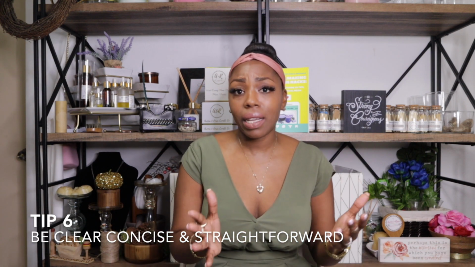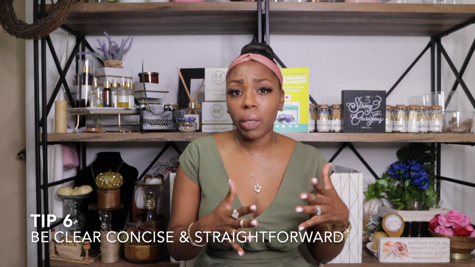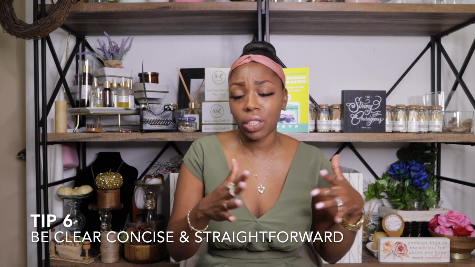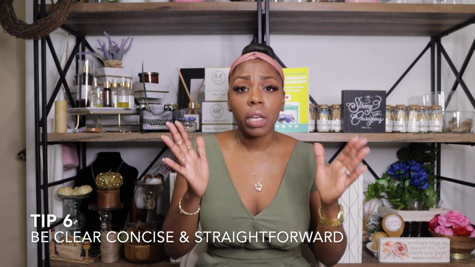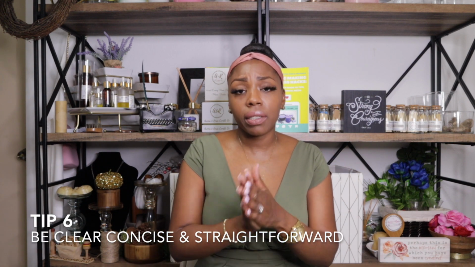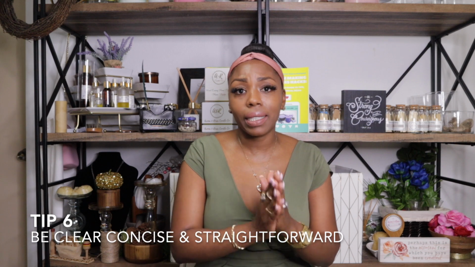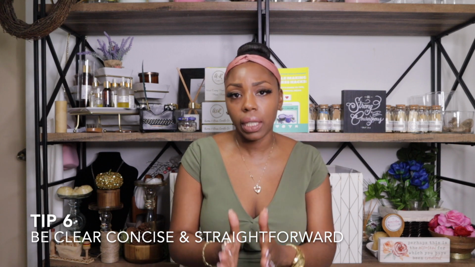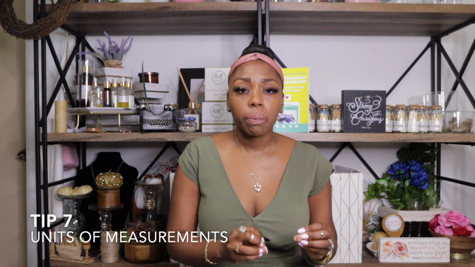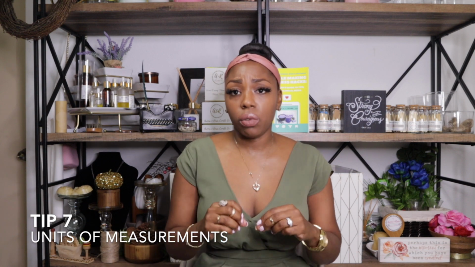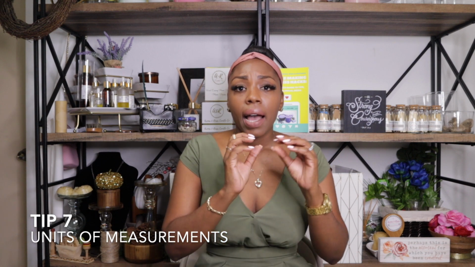And if it doesn't make any sense to them, they're going to be confused, and the translation between what you want and what they can provide to you will be lost. So it's very, very important that you are very clear, concise, and straightforward when you are communicating with vendors on Alibaba.